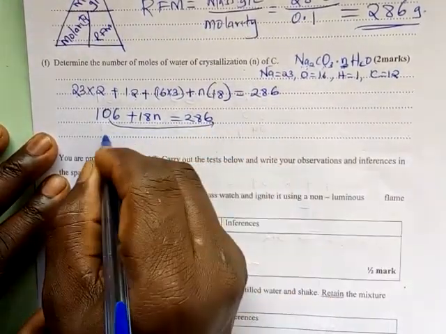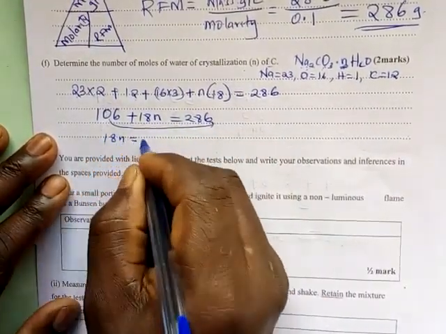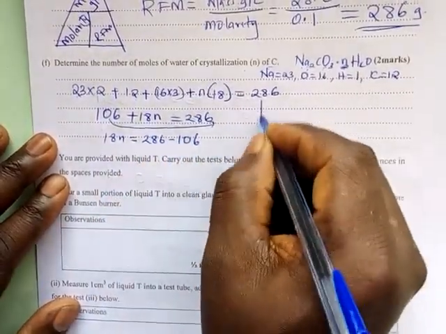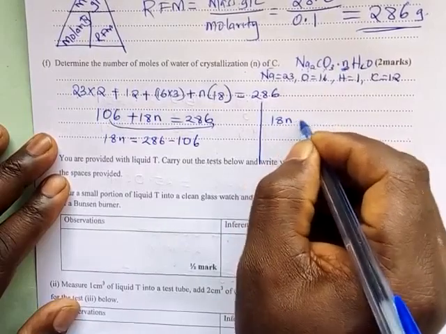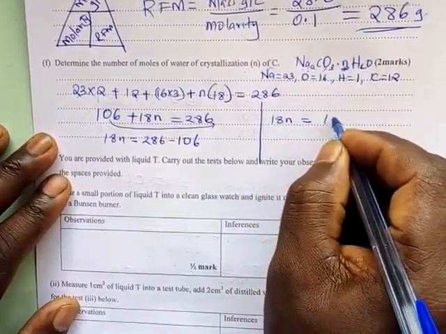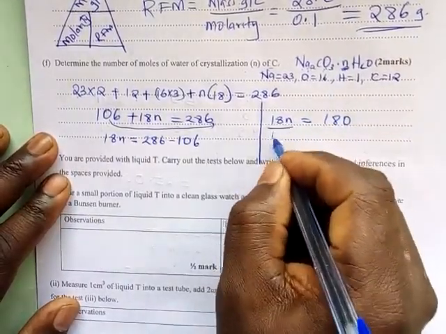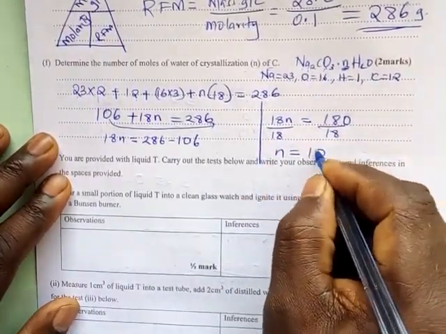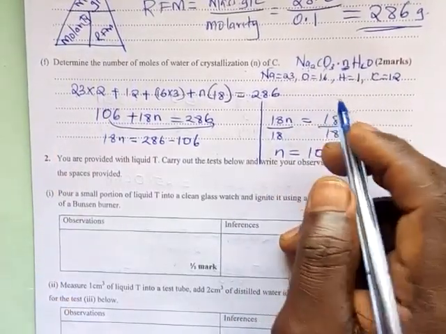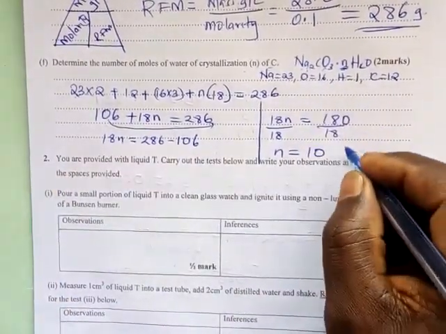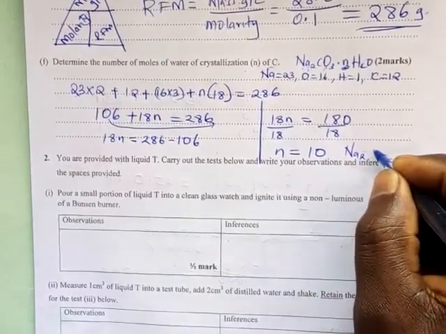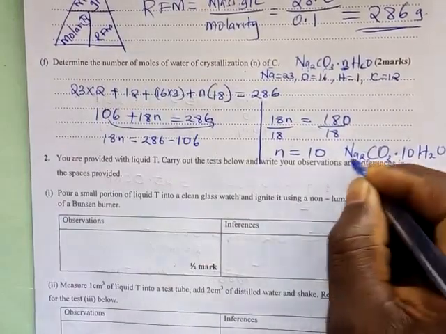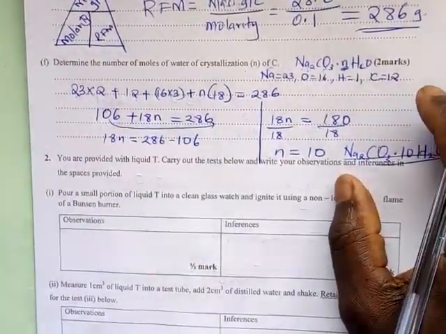Like terms together, 18N is equal to 286 minus 106, so 18N equals 180. Divided by 18, N is equal to 10. So N is equal to 10, meaning that this formula is sodium carbonate dot 10 water. Thank you.